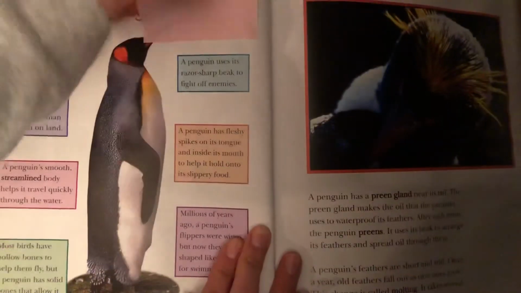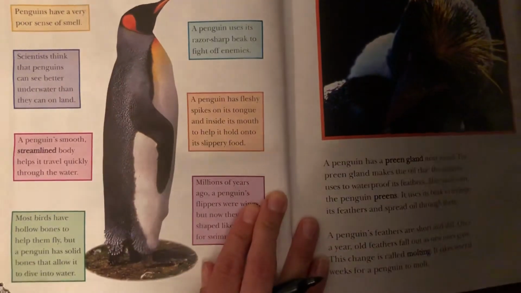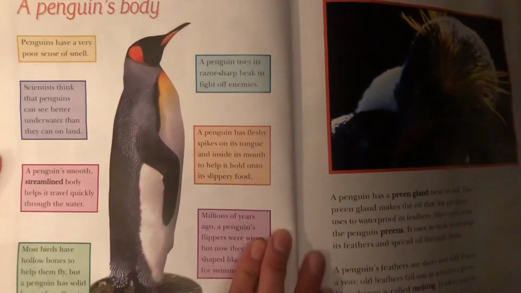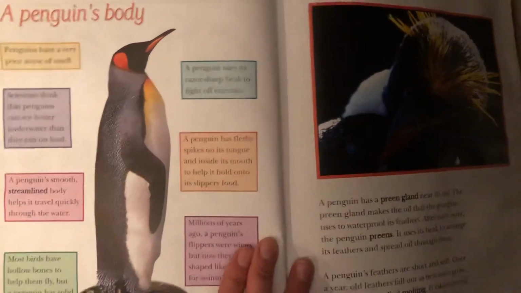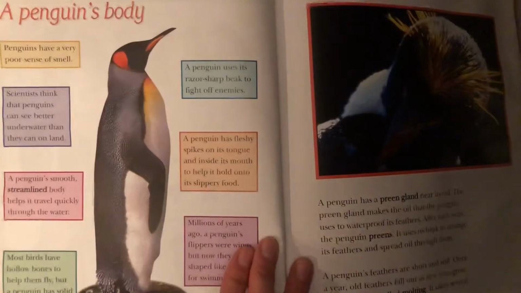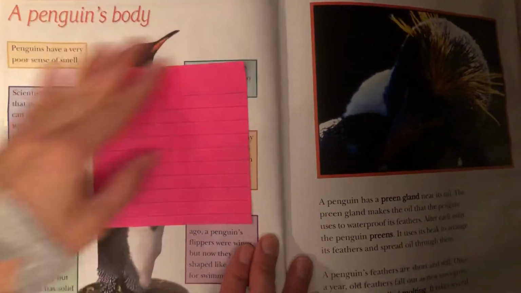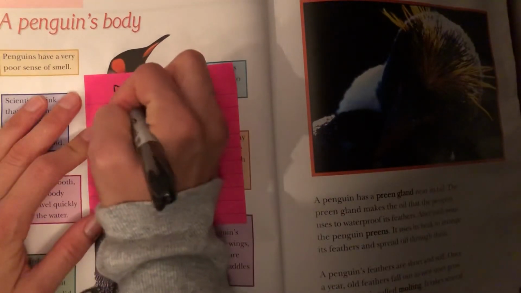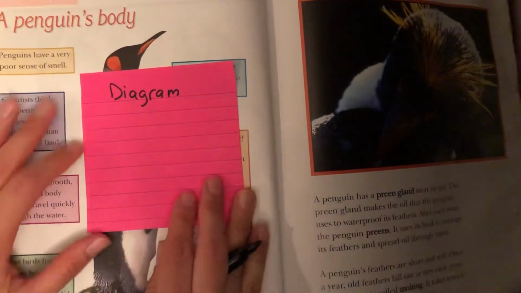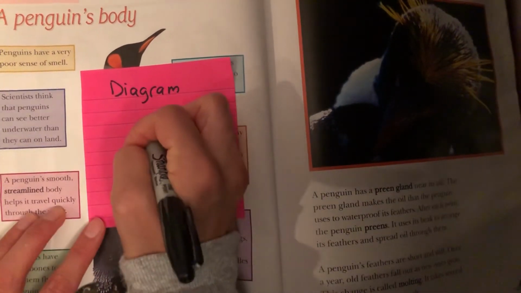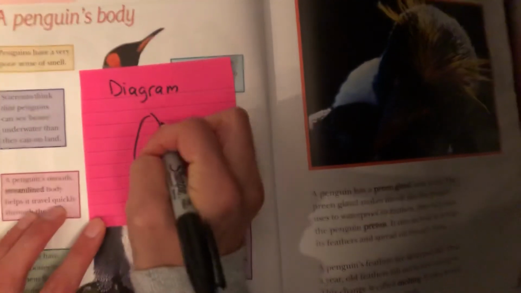Looking at this page, this is a diagram of a penguin. So usually when I see a diagram, that tells me to do a diagram. So for this one, I'm definitely going to take this information and make a diagram. I'm not going to draw a penguin right now because you know how great my skills are. So I'm just going to draw a nice little blob of a penguin right here.